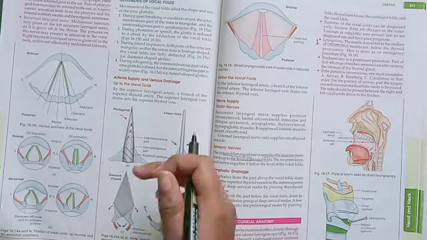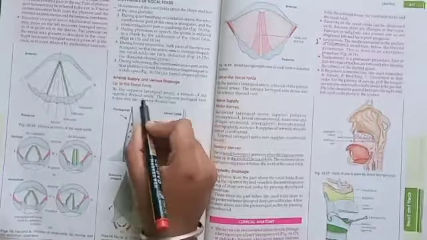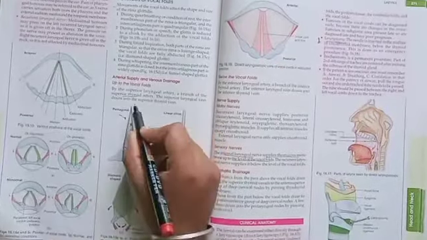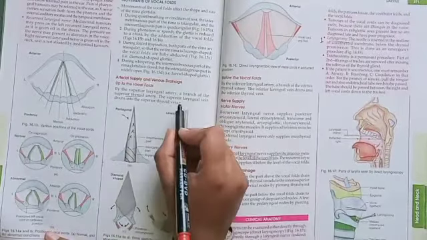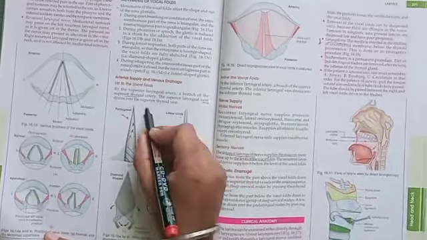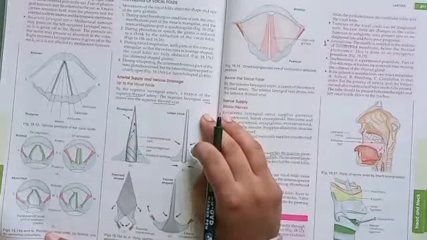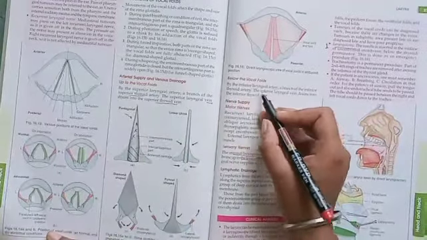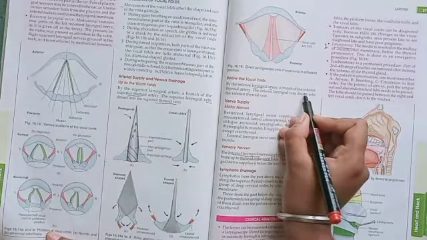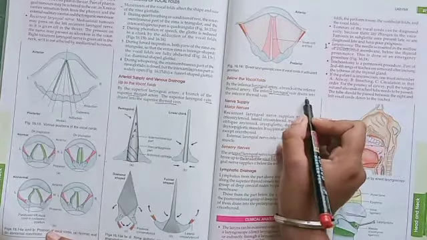Now the arterial supply and venous drainage. The superior laryngeal artery, a branch of the superior thyroid artery, supplies the vocal cord above, whereas the superior laryngeal vein drains into the superior thyroid vein. So these are the vessels. Now below the vocal cord, the inferior laryngeal artery is present, and the inferior laryngeal vein is present.